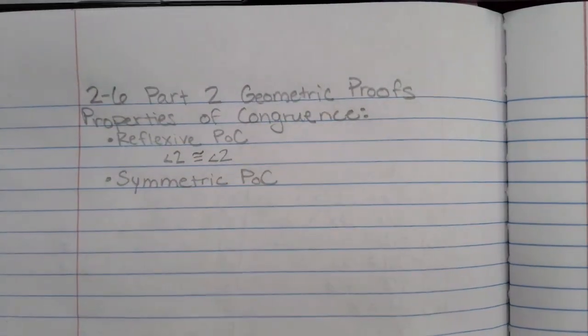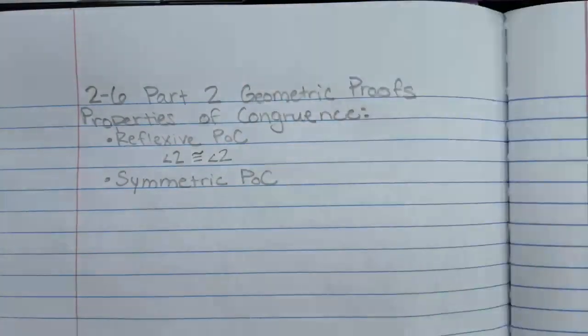All right, next we have our symmetric property of congruence. We're using that POC for property of congruence today. I know that that has another meaning, but today it's property of congruence. And what does symmetric mean again? Yeah, the both sides, we can switch it around that congruent sign.